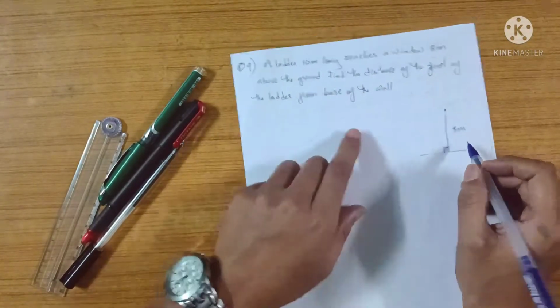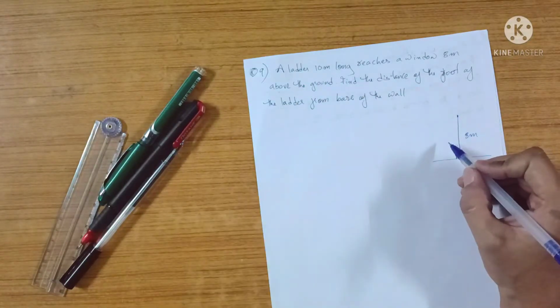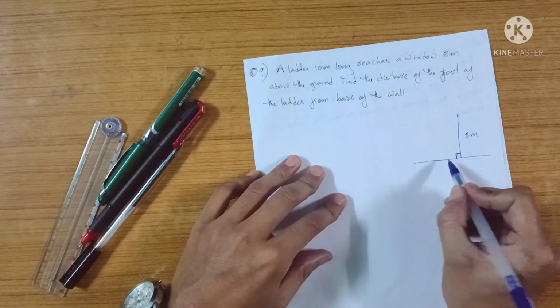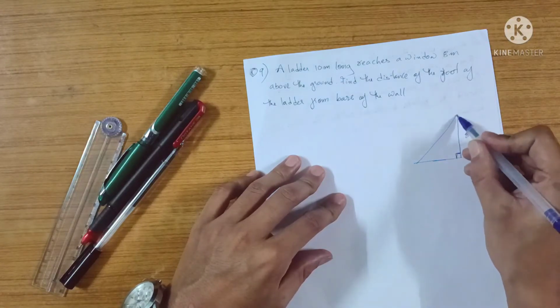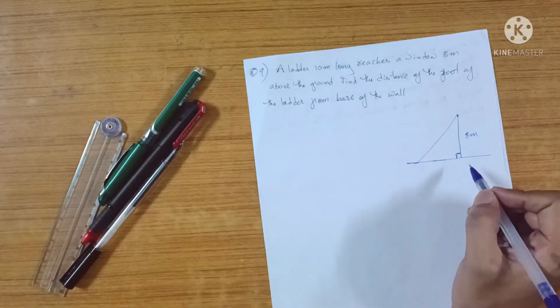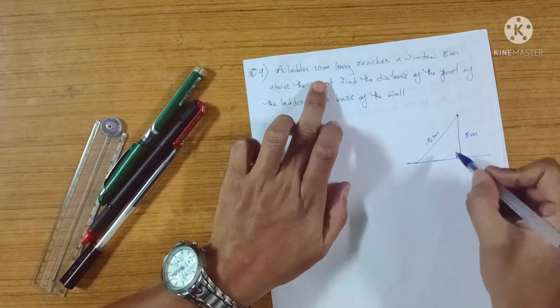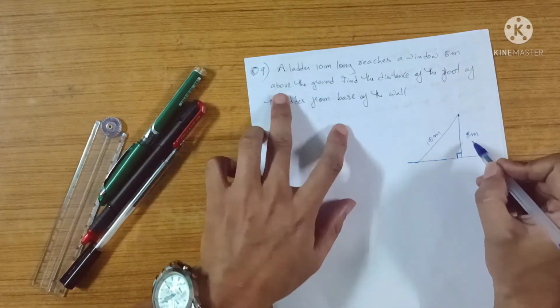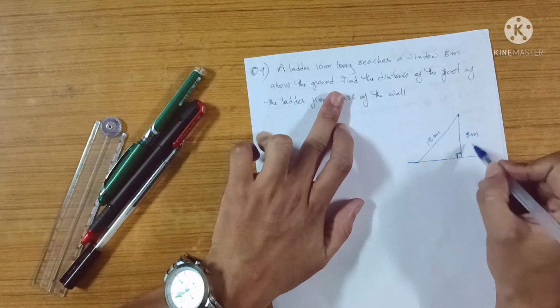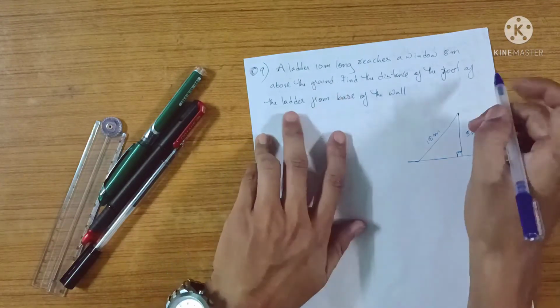So they're saying a ladder of 10-meter long reaches a window. Whenever we keep a ladder, it's always inclined to the wall, so that we can climb up here. So the ladder is 10 meters, and the window is 8 meters above the ground. The question is, find the distance of the foot of the ladder.